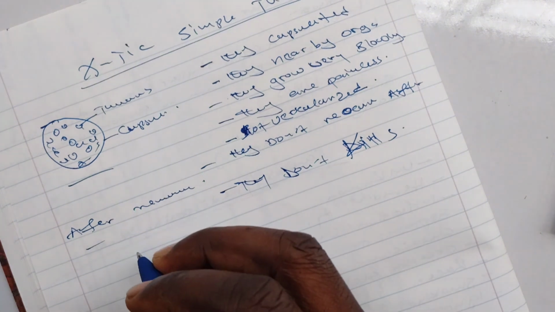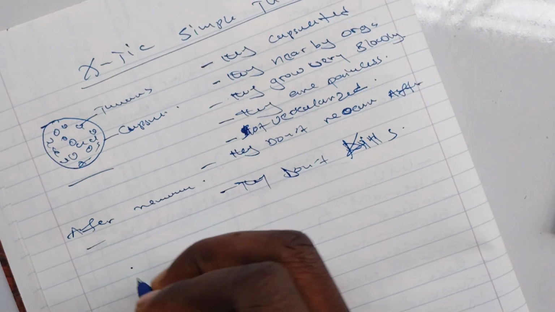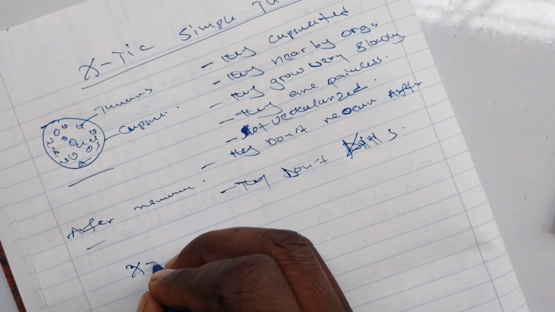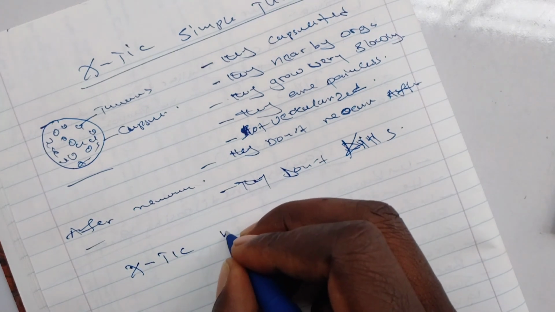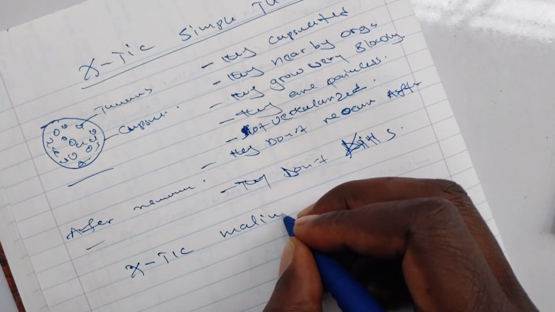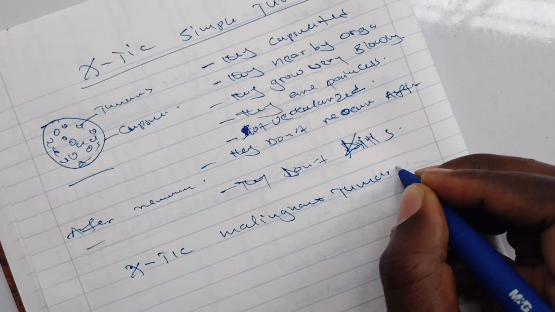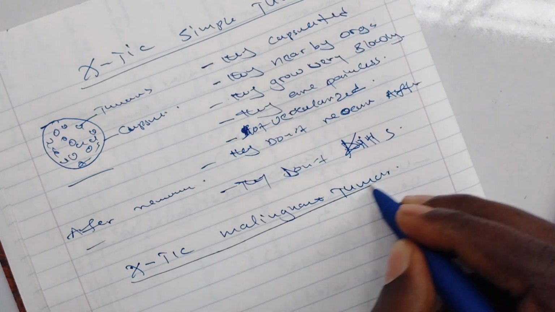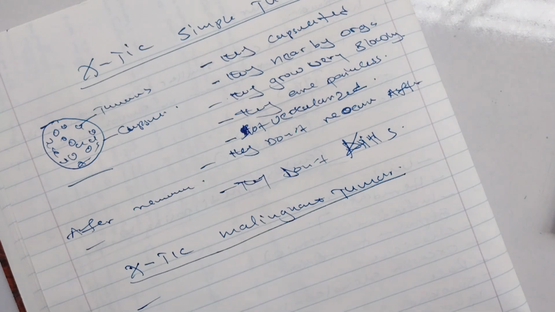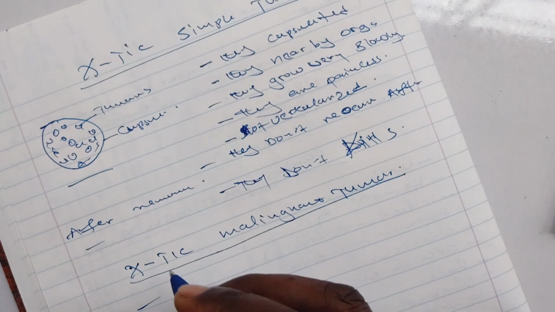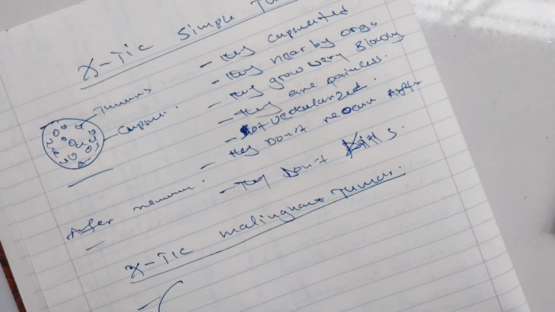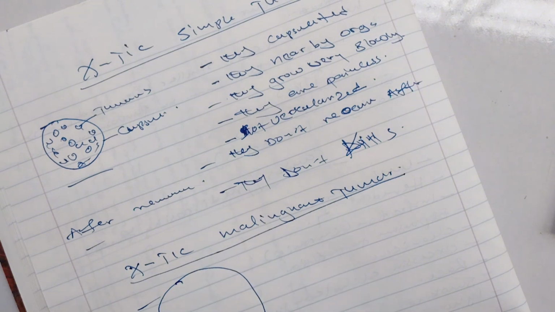Let's look at the malignant tumor, characteristics of malignant tumor. So let's pick the opposite. For them, they are like this. This is the cells.